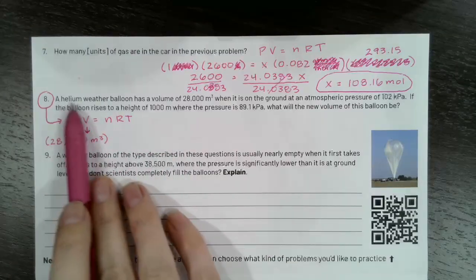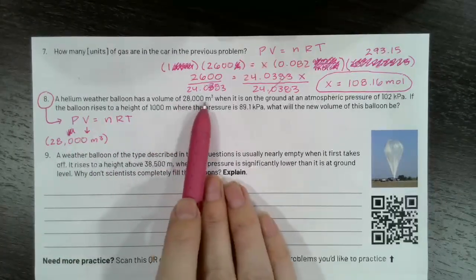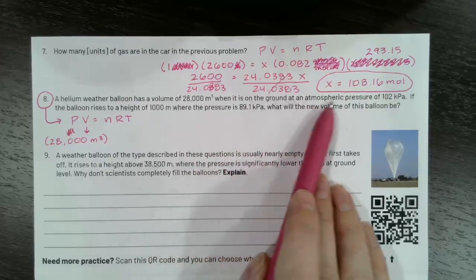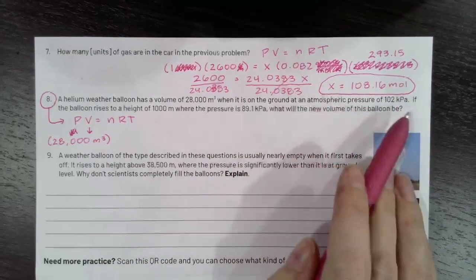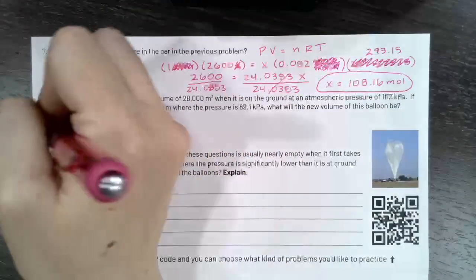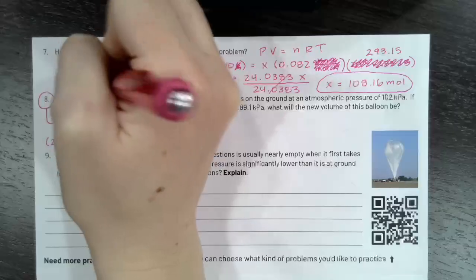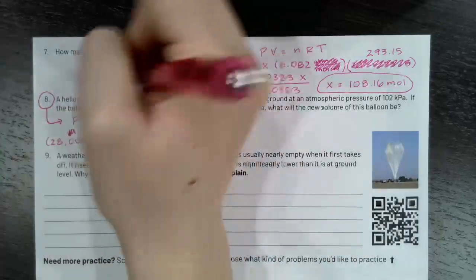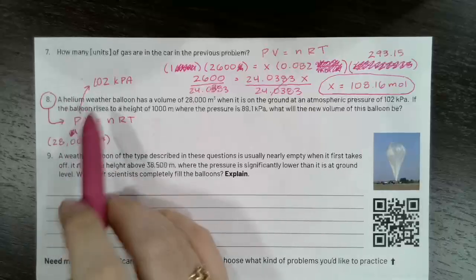A helium weather balloon has a volume of 28,000 meters cubed when it is on the ground at an atmospheric pressure. Okay, you tell me the variable. Thank you. All right. 102 kPa. I already took up the space where pressure should have been, so that's fine. 102 kPa. All right, so we've got our pressure, we've got our volume.